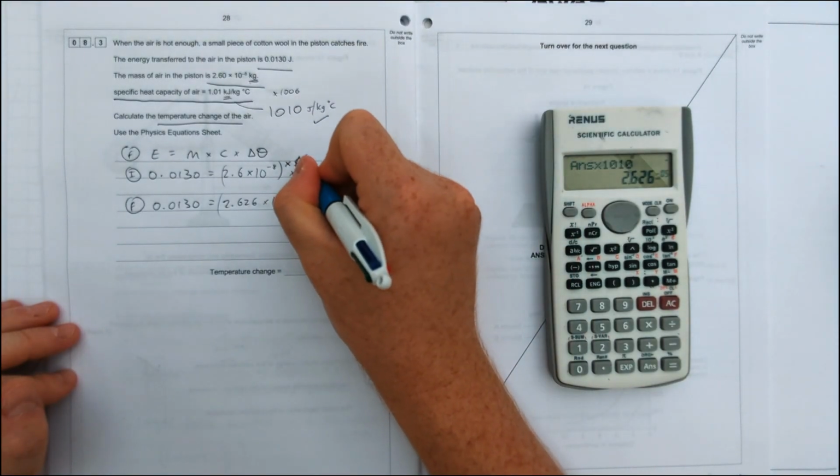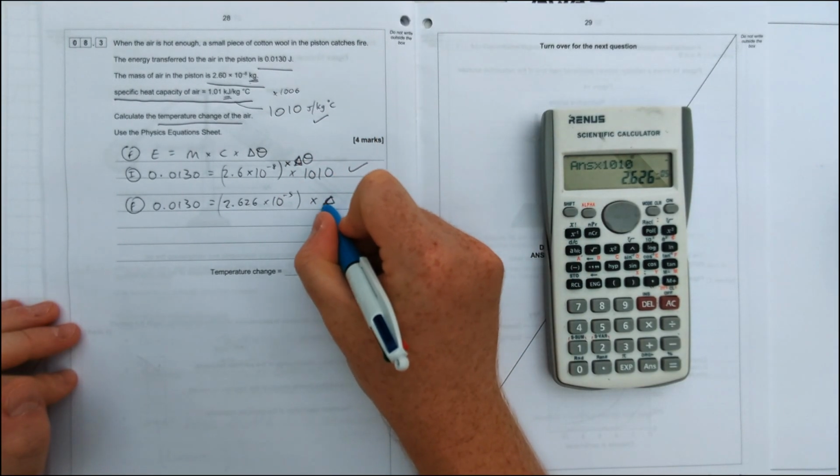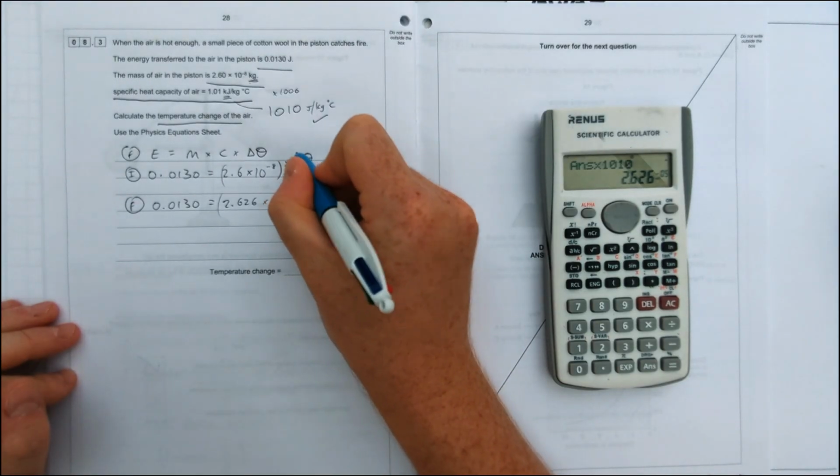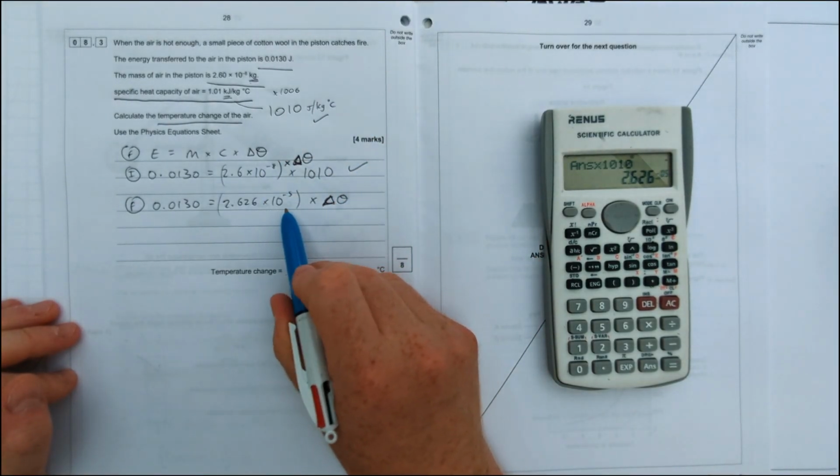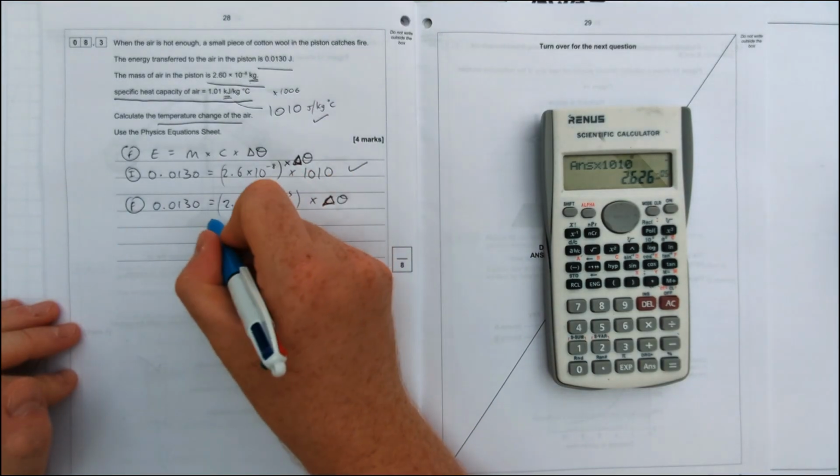I'm being an absolute mess of this. Sorry, temperature, that is. There we go, change in temperature. So times by the temperature, which we're trying to find. Now we've got something times that. It's just a regular old equation now.